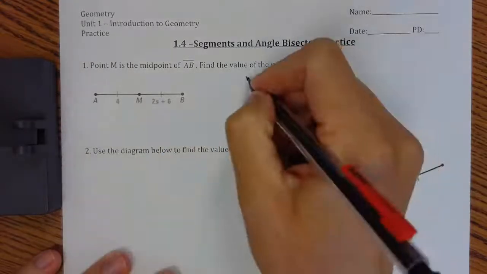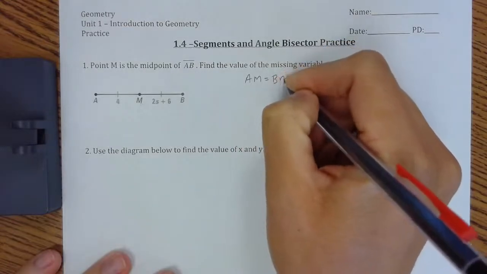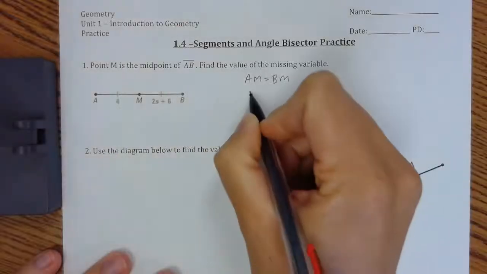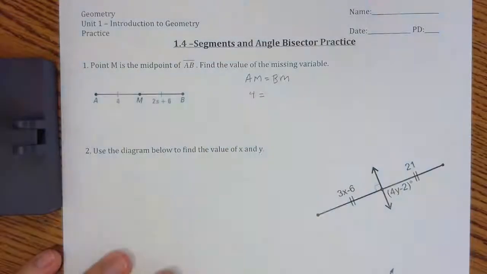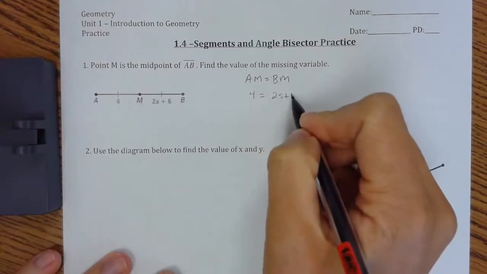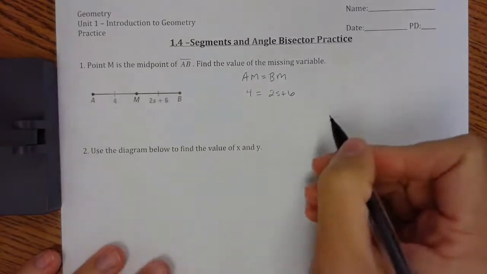Well, if M is the midpoint, we know that AM equals BM. And AM is 4. So let's replace AM with 4. And then BM is 2s plus 6. So let's replace BM with 2s plus 6. And then we're going to solve for s.